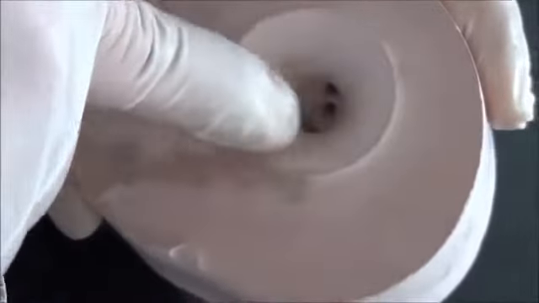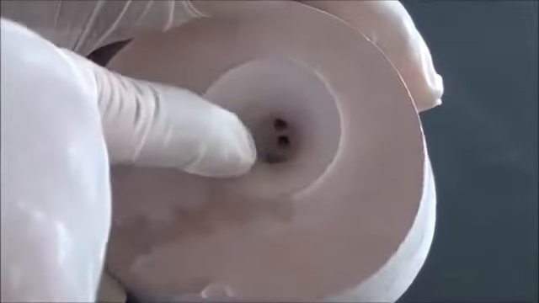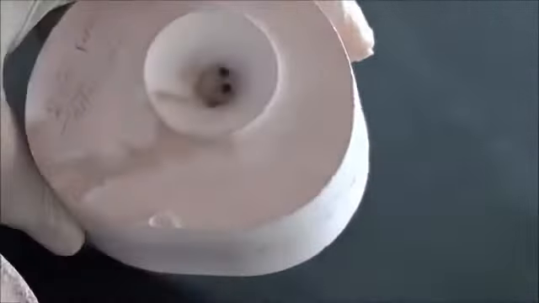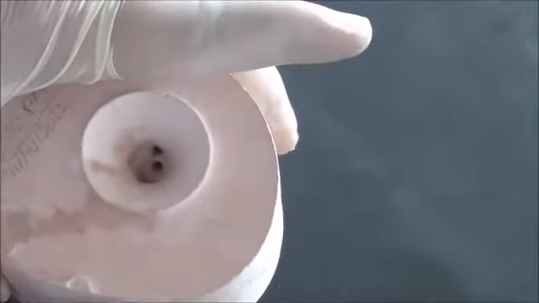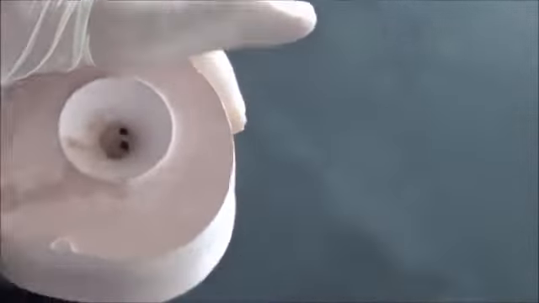This part is exactly resembling the funnel. These empty tunnels at the beginning are the exact duplication of the sprues, and later on inside you will have empty spaces where the metal framework wax up was done. Now this is ready to go to the casting machine.